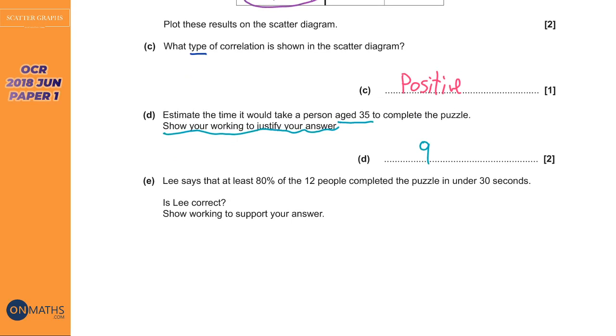Alright, the last question says at least 80% of the 12 people completed the puzzle in under 30 seconds. This is what Lee's saying. So we want to work out 80% of 12.